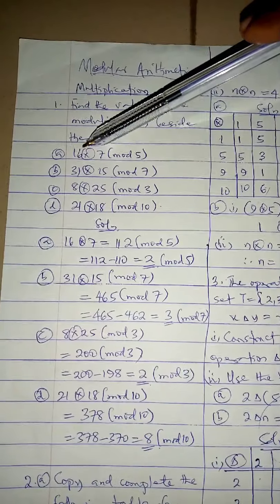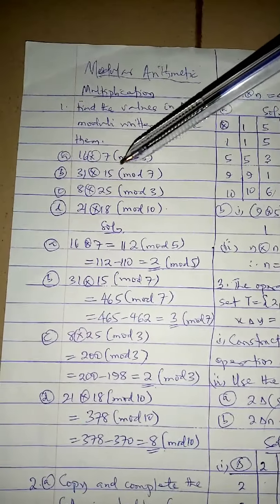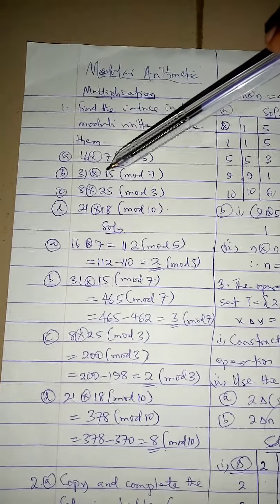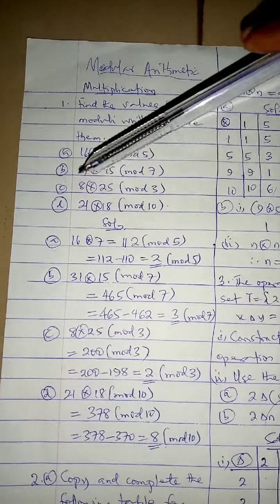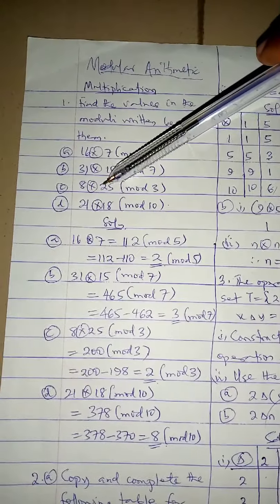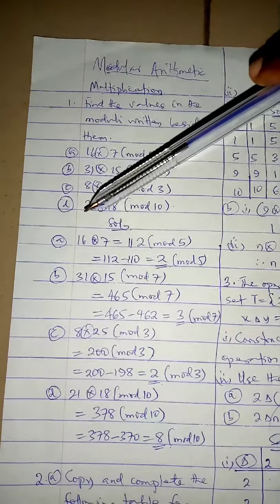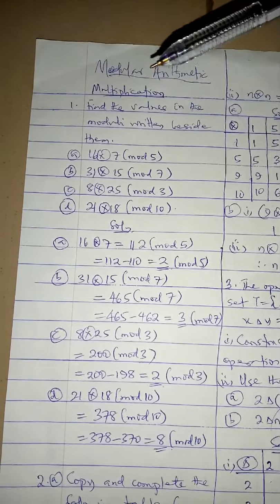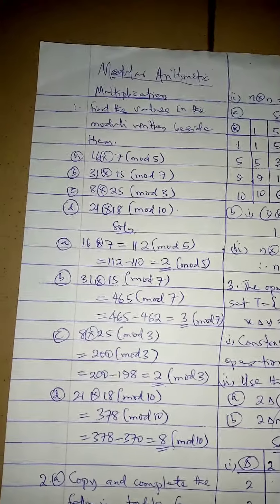A. 16 times 7 mod 5. B. 31 times 15 mod 7. C. 8 times 25 mod 3. D. 21 times 18 mod 10.